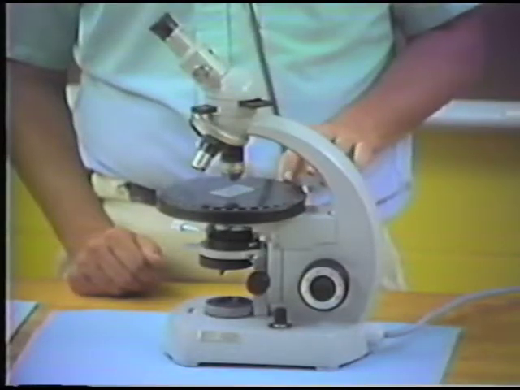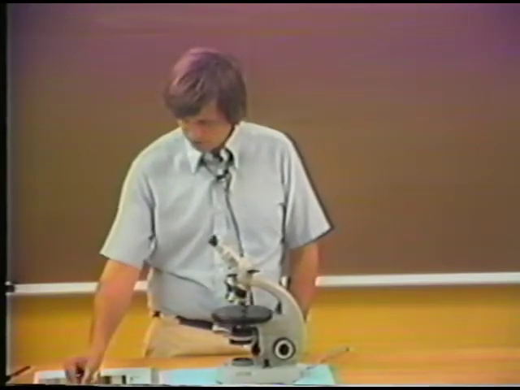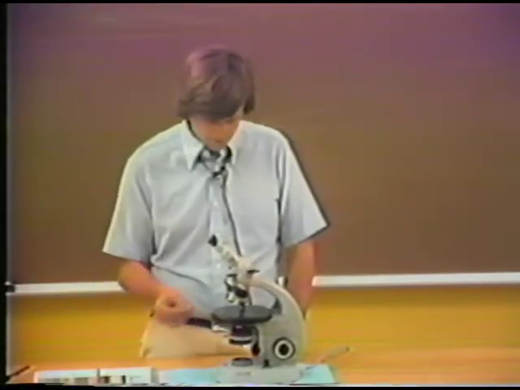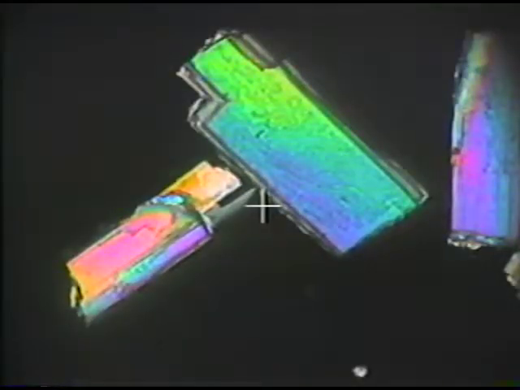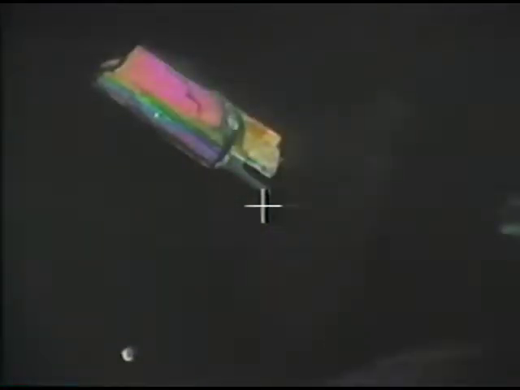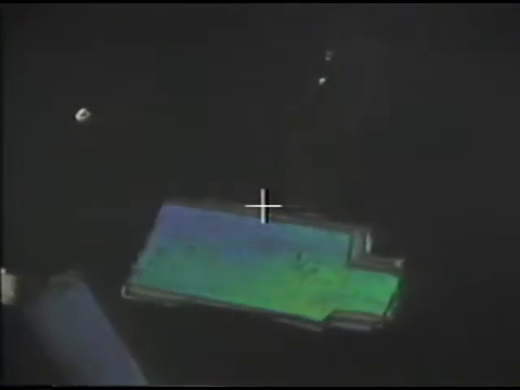Finally, there's one other kind of extinction which I'll point out to you, which occurs in another mount that I have here. Again, it's an elongate mineral, and again I'll rotate the mineral grain so that it goes to extinction and put the crosshairs in the field of view for you as a reference point.